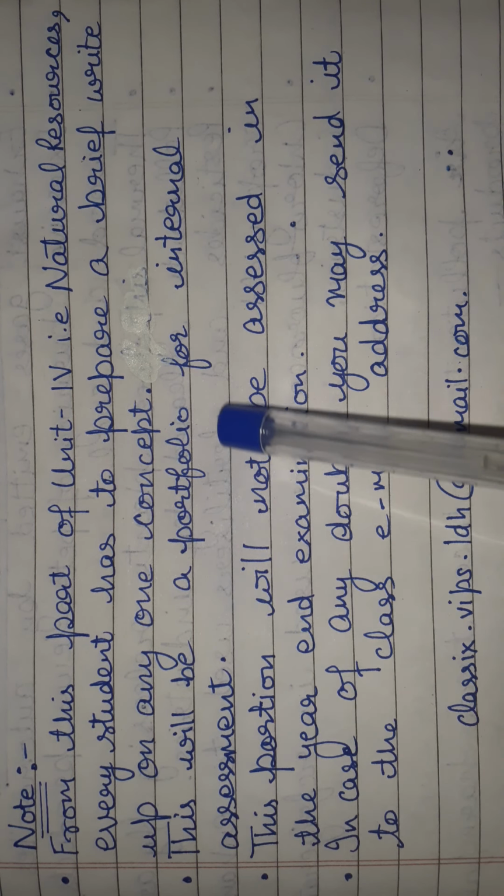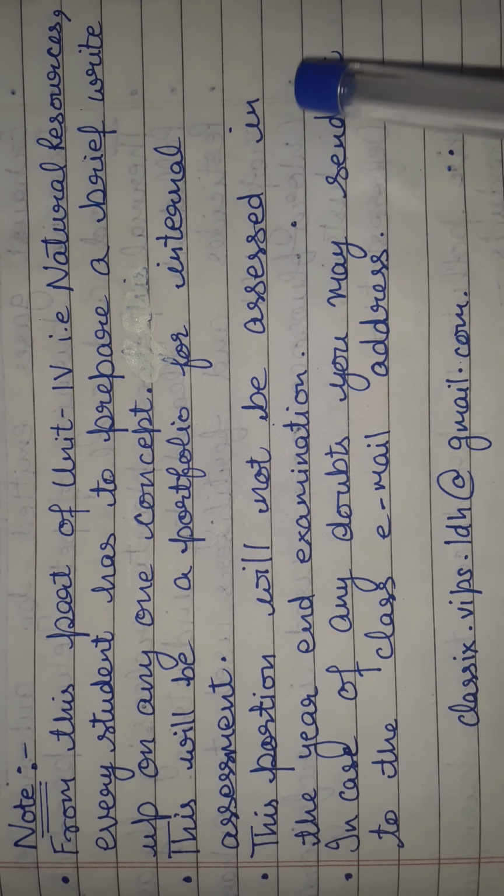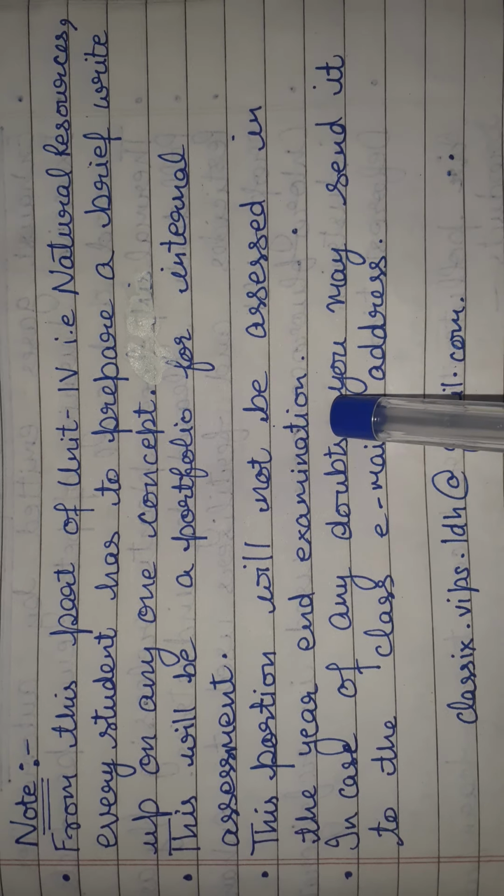This will be portfolio for internal assessment. This portion will not be assessed in the year-end examination.